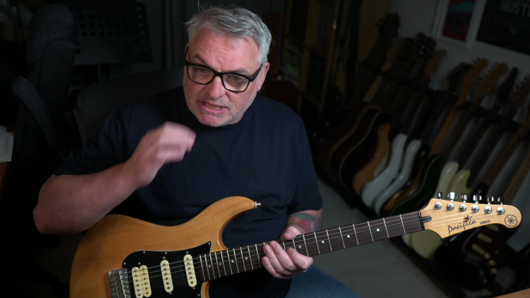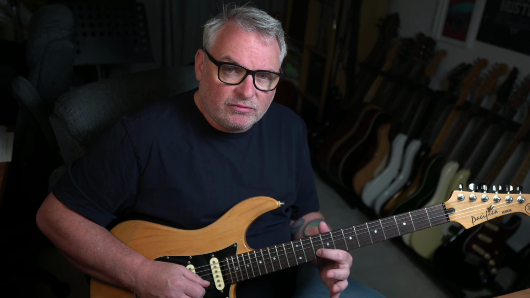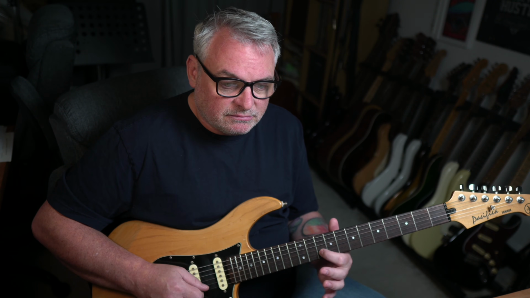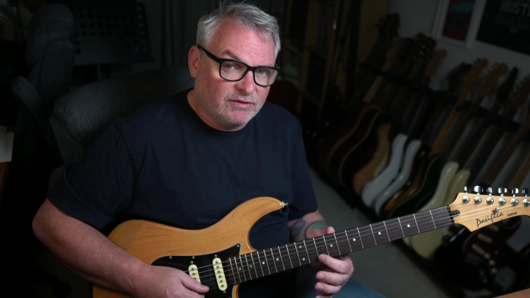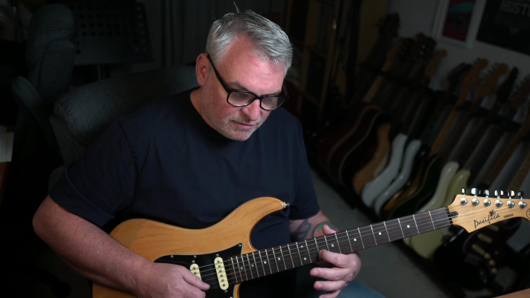So what I was going to say is, with string pairs, if we have the root note on the B string here, we can also have the root note on the thin E string. And if you think about it, this is an interval of a fourth. So really that's the fifth, if we go from there.